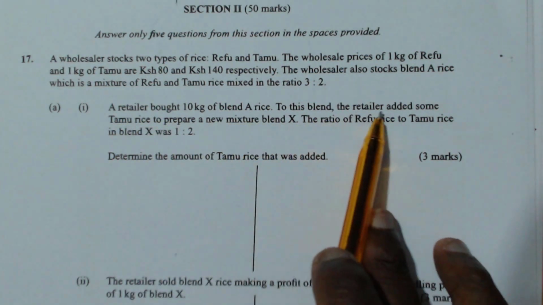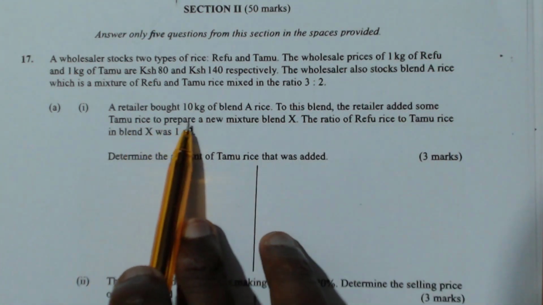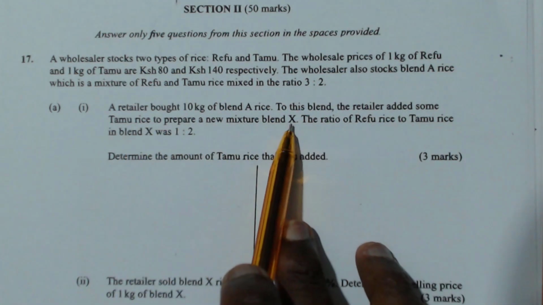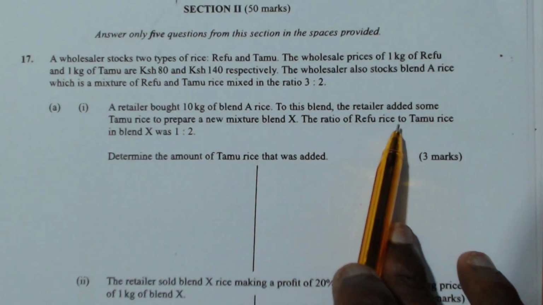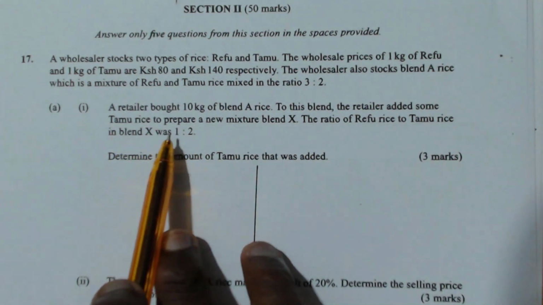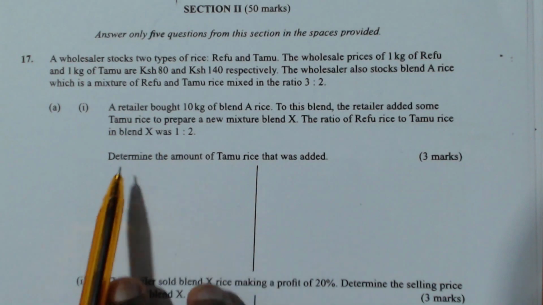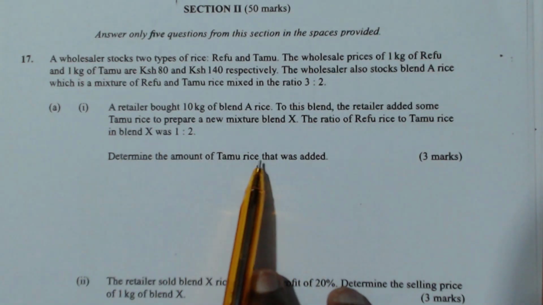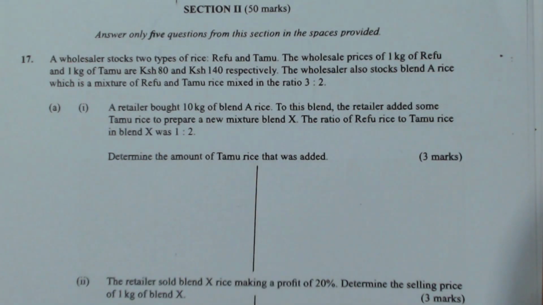Part A, part 1. A retailer bought 10 kg of blend A rice. To this blend, the retailer added some tamu rice to prepare a new mixture, blend X. The ratio of refu rice to tamu rice in blend X was 1:2. Determine the amount of tamu rice that was added.